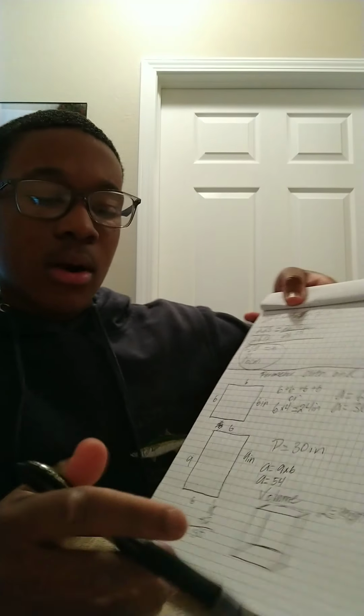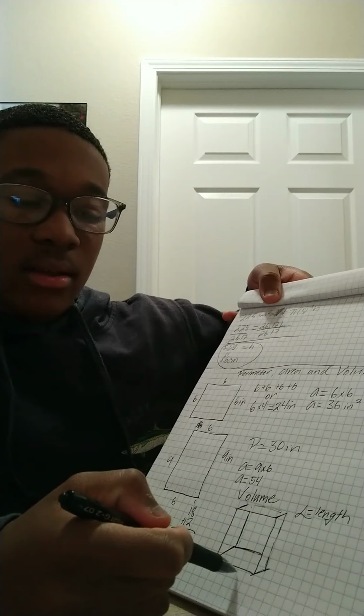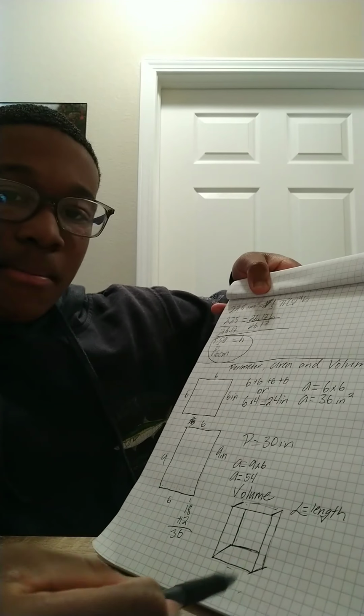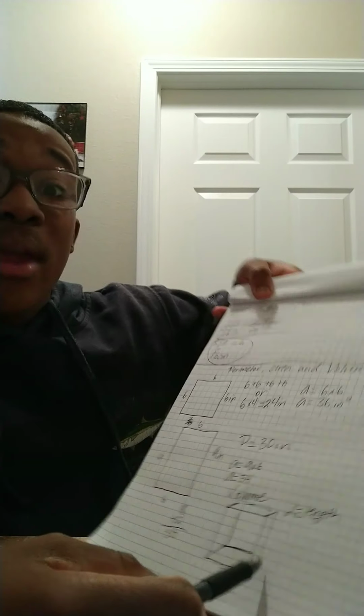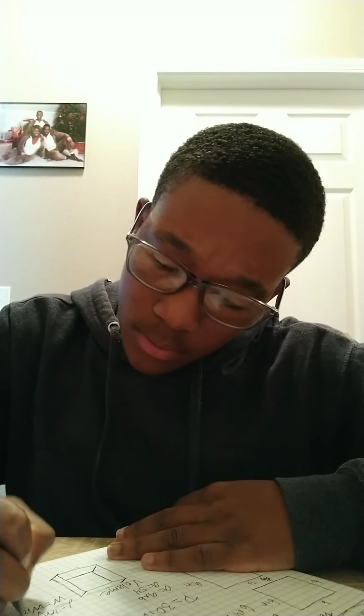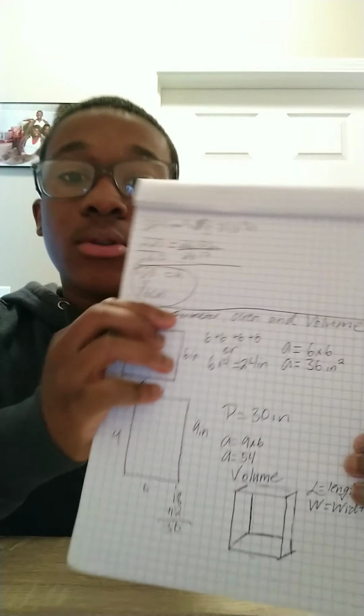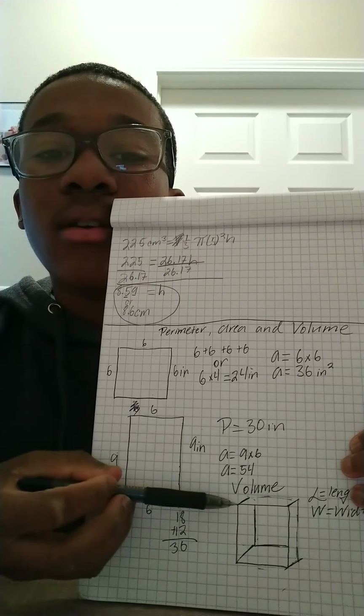So you see how this part is pointing this way. This is going to be the length. Now this part that's going back would be our width. It's going to be the thickness of the shape, which we're going to represent as W. And what's going vertically up, which is going up like this, that's our height, which we're going to represent as H.